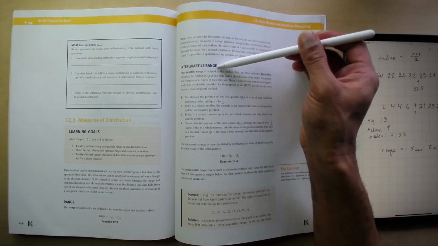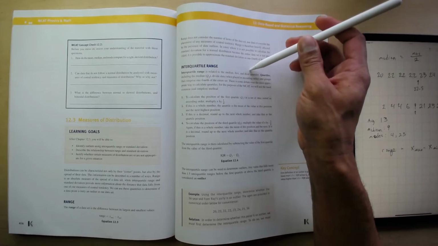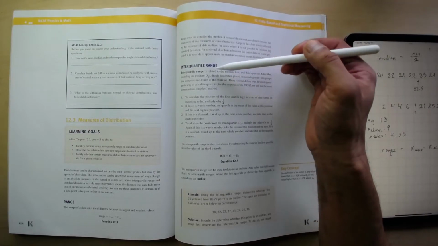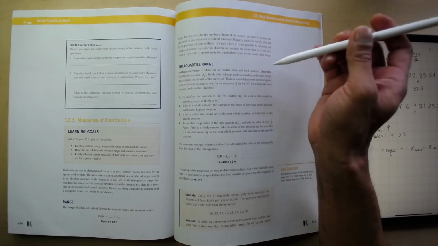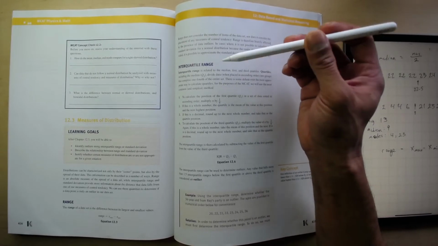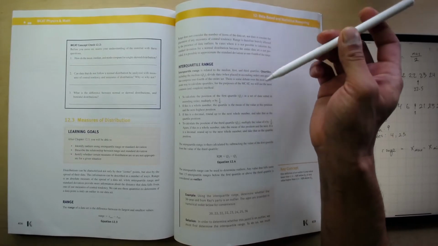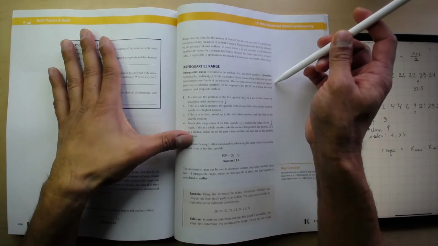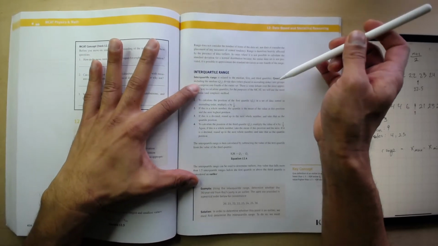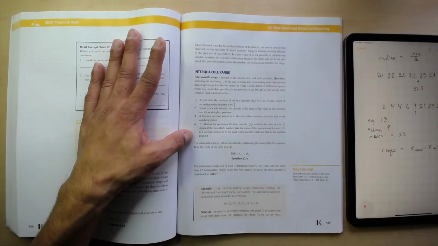All right. Interquartile range. Interquartile range is related to the median, first and third quartiles. Quartiles, including the median Q2, divide data when placed in ascending order into groups that comprise 1/4 of the entire set. There is some debate over the most appropriate way to calculate quartiles. For the purpose of the MCAT, we will use the most common and simplest method.